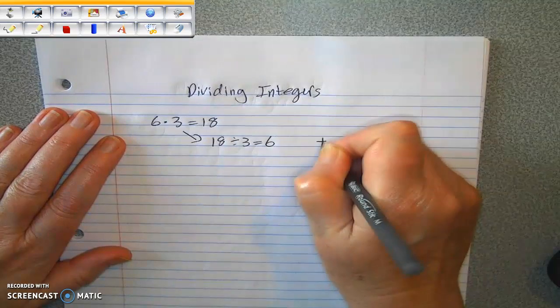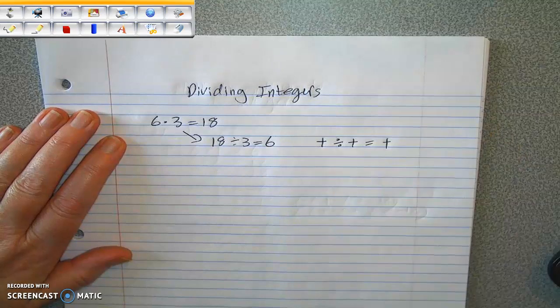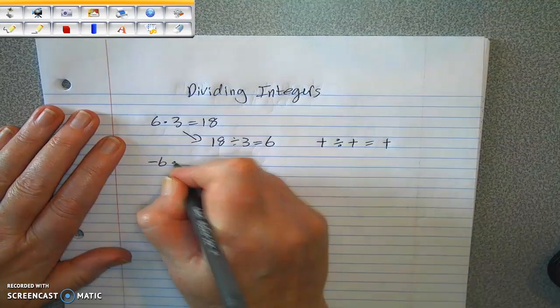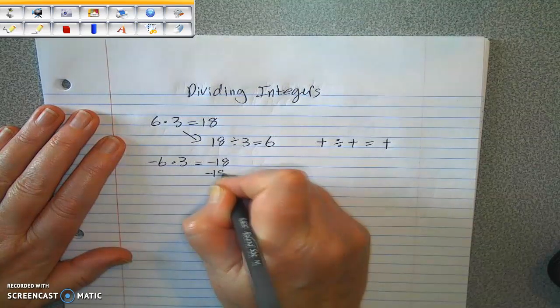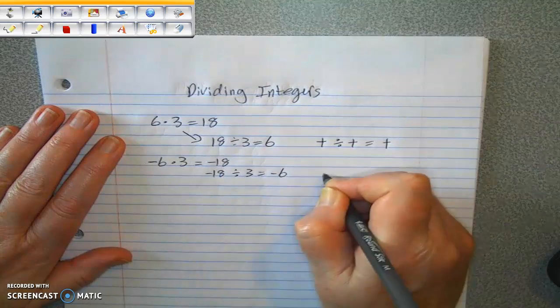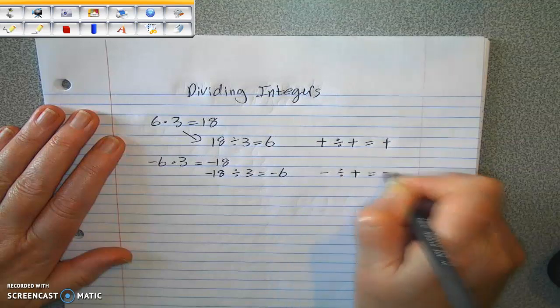So a positive divided by a positive is positive. Let's look at the next one. Negative 6 times 3 is negative 18. So negative 18 divided by 3 is negative 6. So that's a negative divided by a positive is negative.